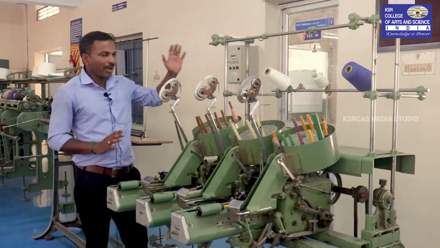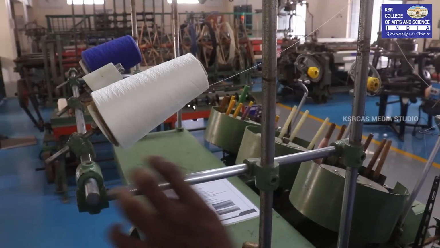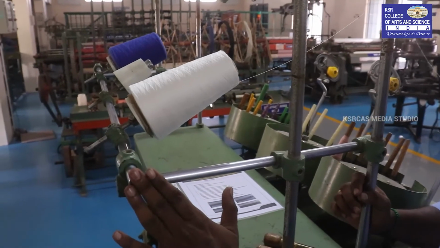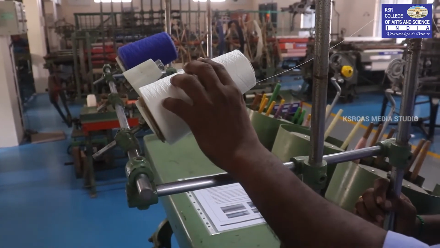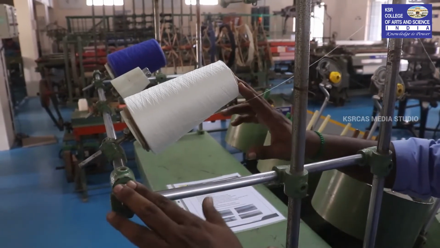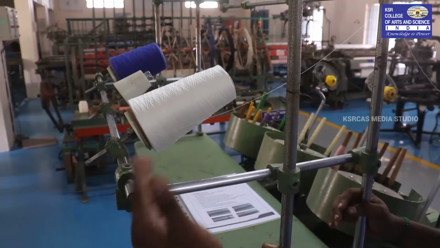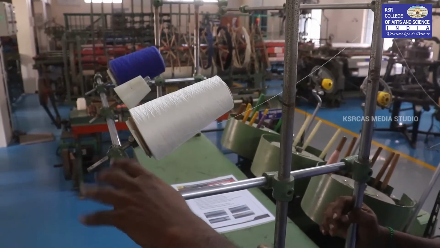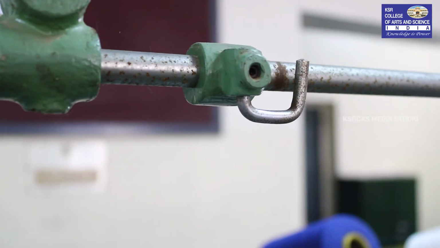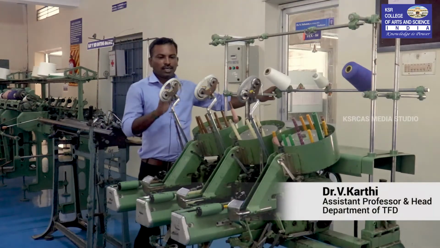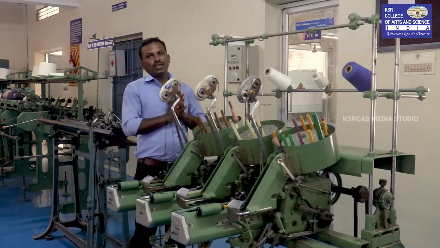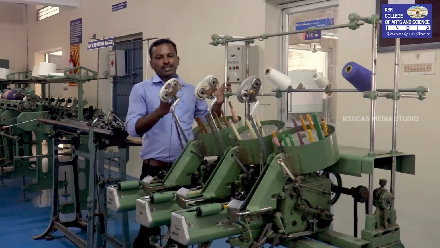It starts from the back side, and this is called the creel. Creel is placed at the bottom back of the machine and is used to hold this kind of cone. Second, the thread guide. This thread guide is placed between the creel and the tensioner. It is used to guide the yarn from the cone to the tensioner.